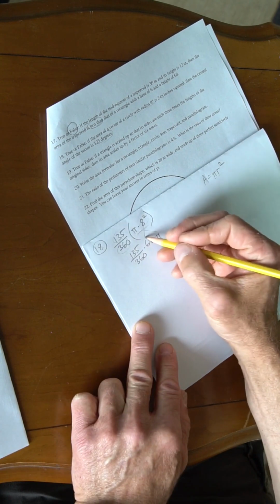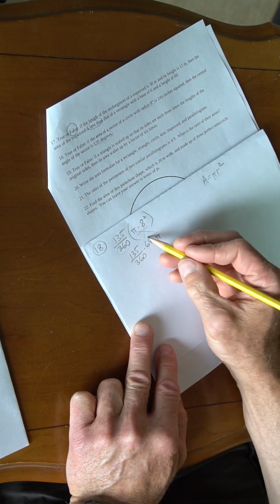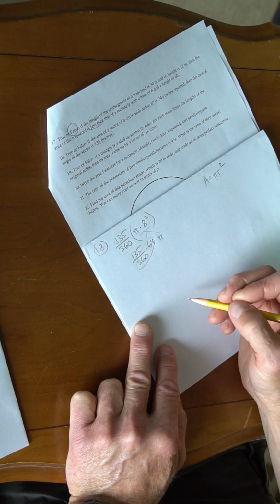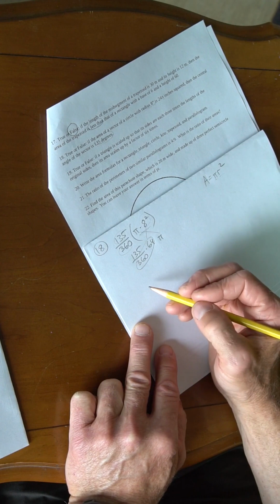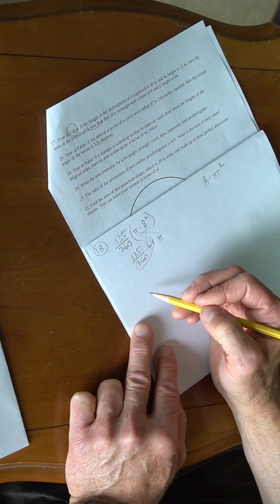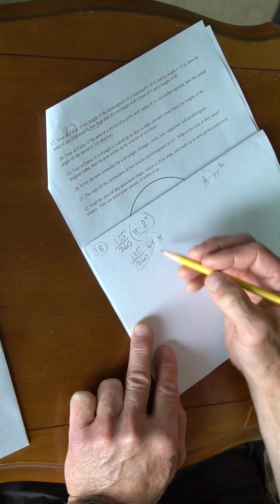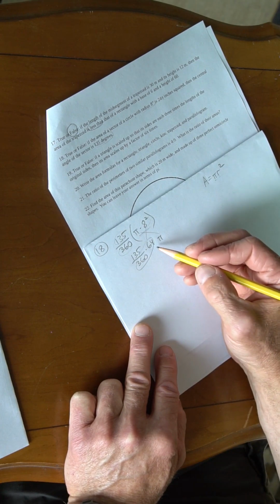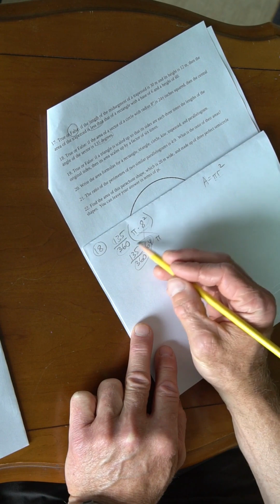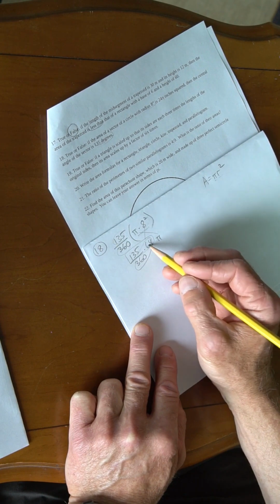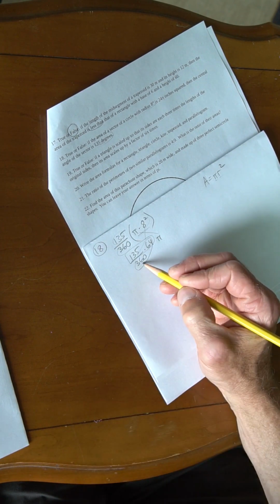I don't have an easy time of this, so I have to decide what to do first and second. I think I'll go ahead and just do it out straight. I'm going to do 135 times 64 and then divide by 360.